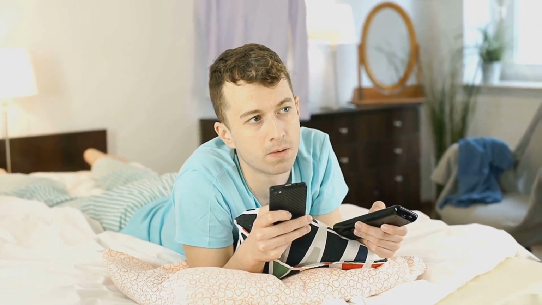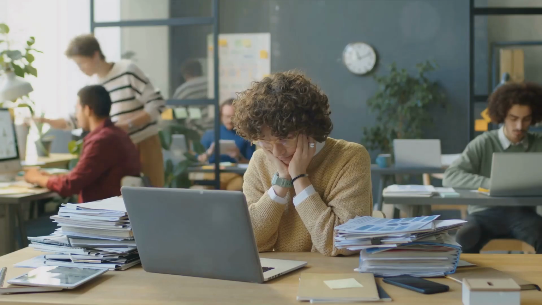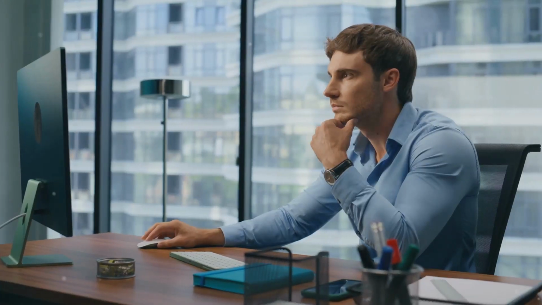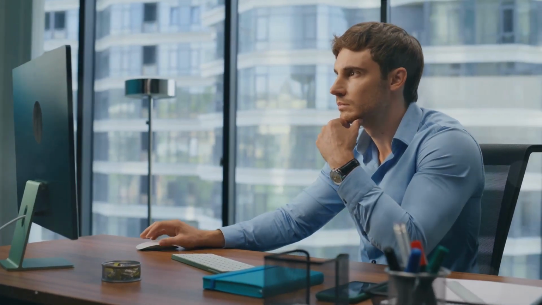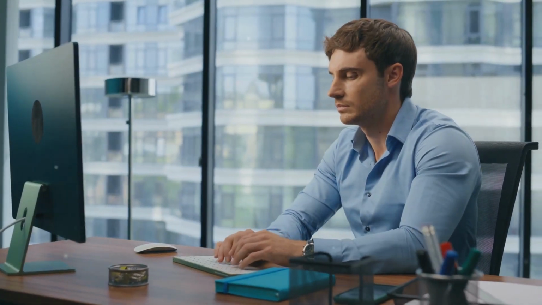Moreover, multitasking doesn't give us the satisfaction of doing a job well done. Instead, it often leaves us feeling stressed and overwhelmed, with a pile of mediocre work to show for our efforts. So, if you pride yourself on delivering high-quality work, it might be time to reconsider multitasking. Instead, consider focusing on one task at a time, giving it your undivided attention.